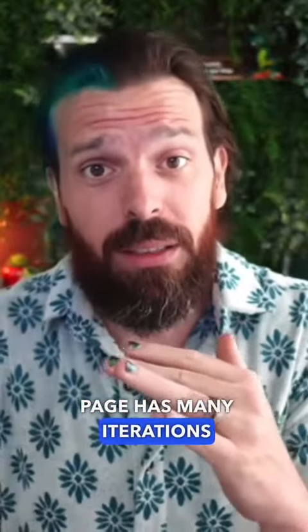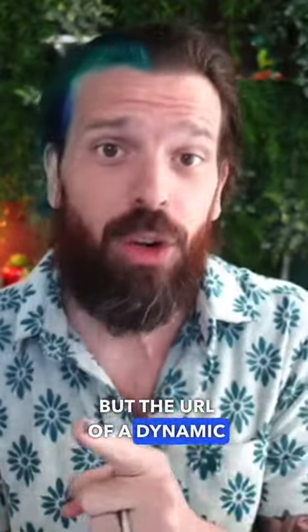It's not making a ton of things. They're actually all held inside of one single web page. Now that web page has many iterations, but the URL of a dynamic creative is where the information is held. That's how the code is written. This isn't an opinion. That's just engineering software facts.